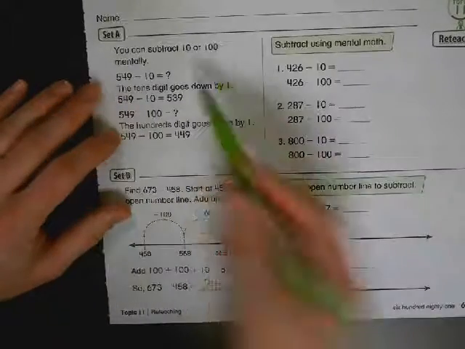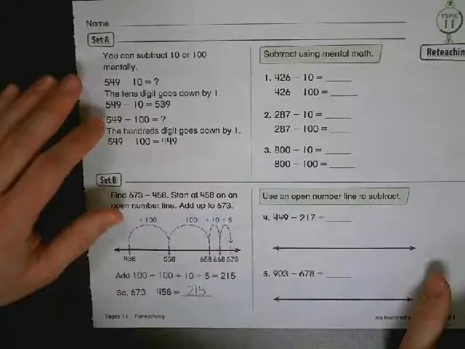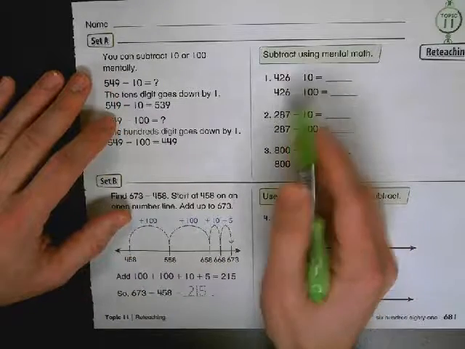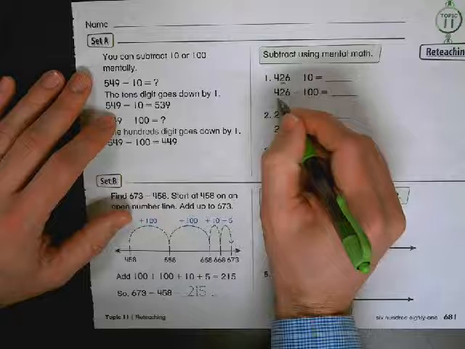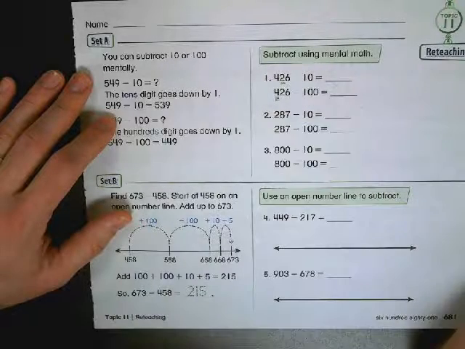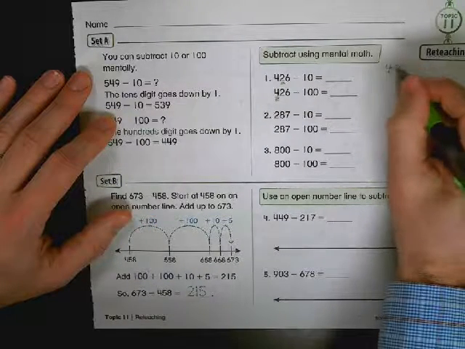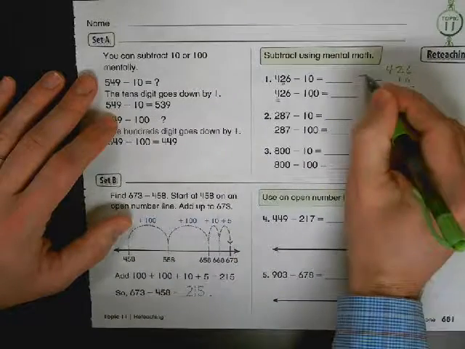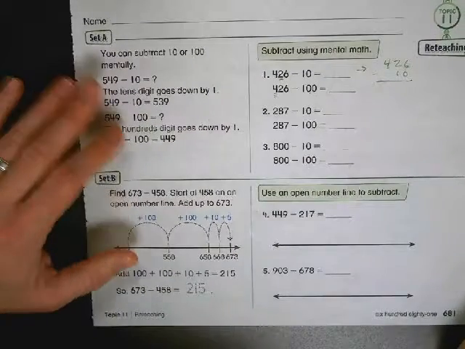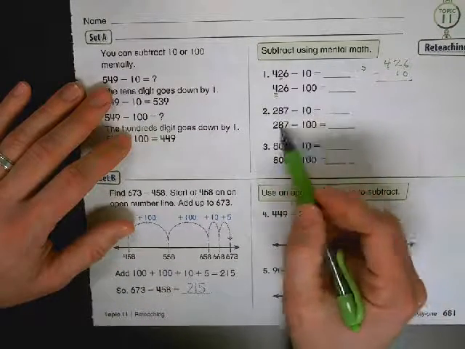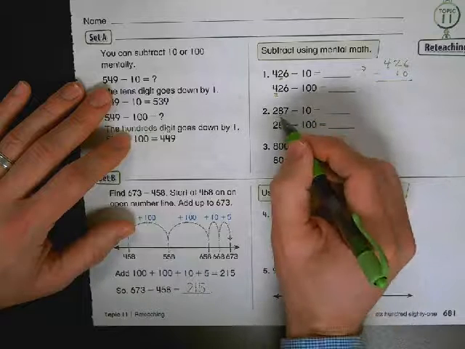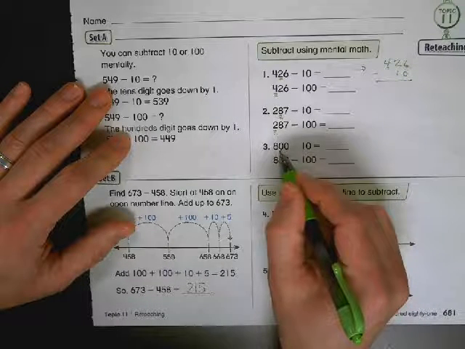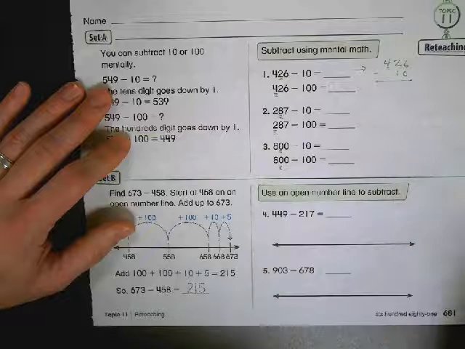It says you can subtract 10 or 100 mentally. If you can't figure out that the 10 is just going to affect this place right here and that the 100 is only going to affect this place right here, subtract 1 from it, stack it. 426 minus 10. And you can find the answer. And again, you're going to do the same with 287 minus 10 minus 100. Minus 10 is only going to affect this digit. Minus 100 is only going to affect this digit. Minus 10 is only going to affect here. Minus 100 is only going to affect here.